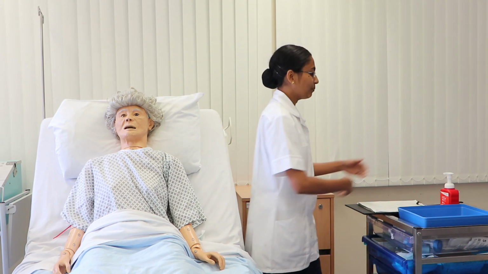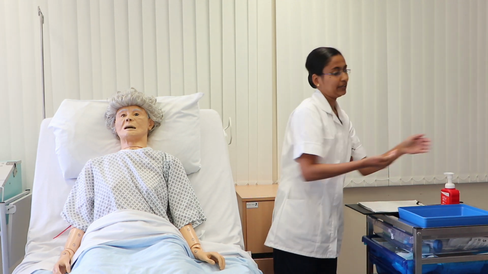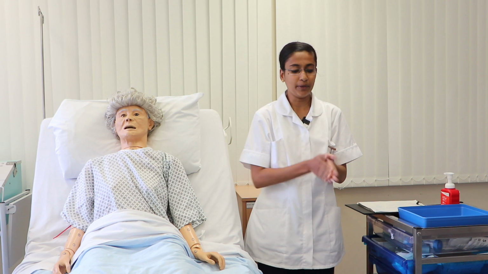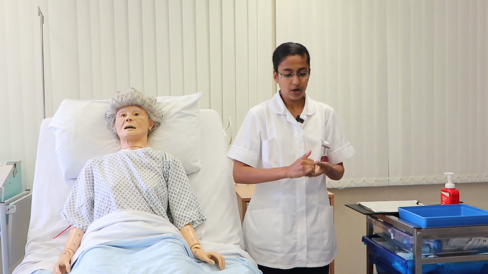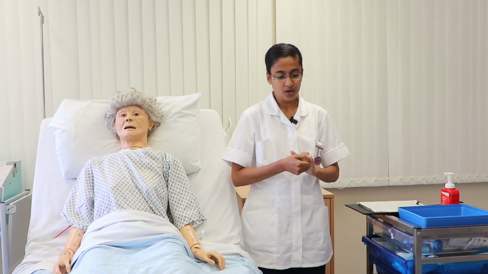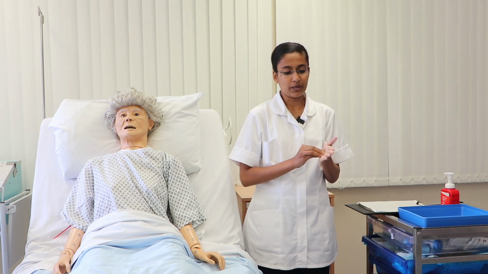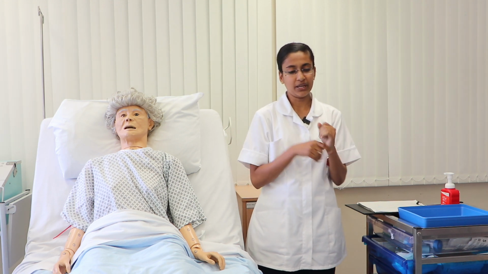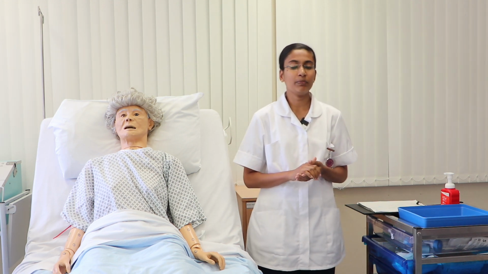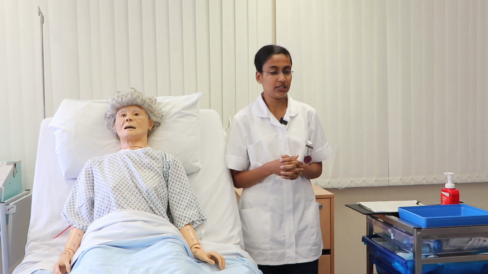For that I will take a palmful of product and I will make sure that it takes 20 to 30 seconds, starting with palm to palm, back of my hands with the fingers interlaced, palm to palm fingers interlaced, back of my hands with the fingers interlocked, rotational rubbing of tips of my fingers on the opposing palm, vice versa, rotational rubbing of my thumb, vice versa, rotational rubbing of my wrist, vice versa. Once I have done with my hand hygiene, I am ready to approach my patient in a professional and calm manner.